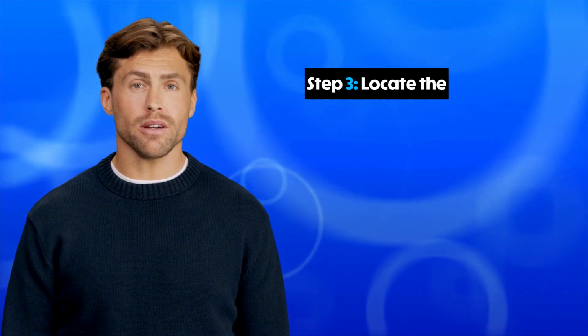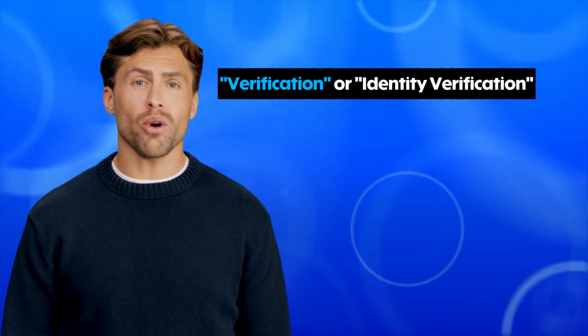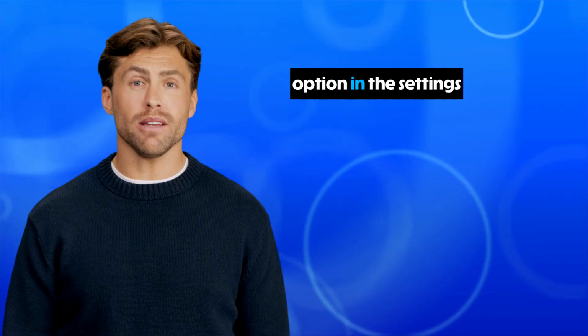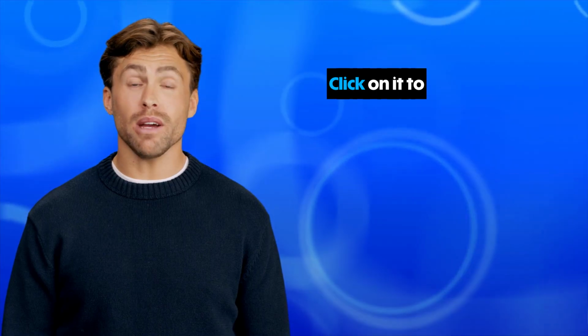Step 3. Locate the verification or identity verification option in the settings menu. Click on it to begin the verification process.